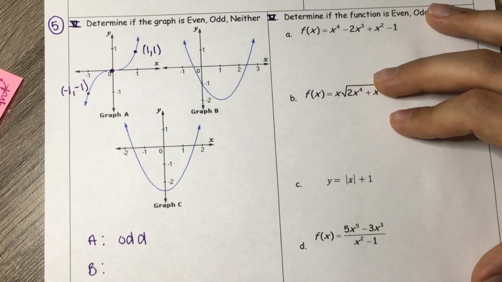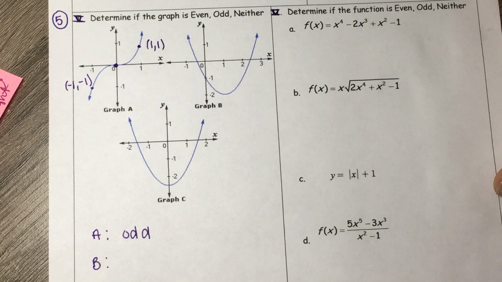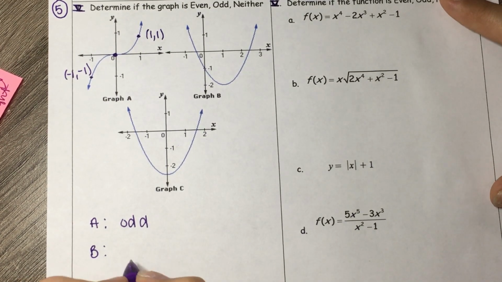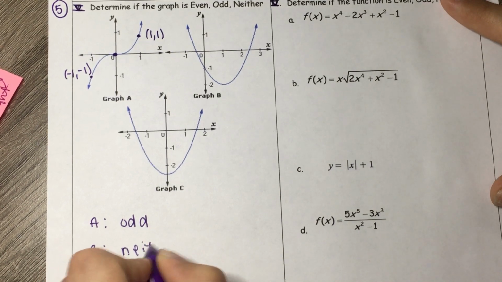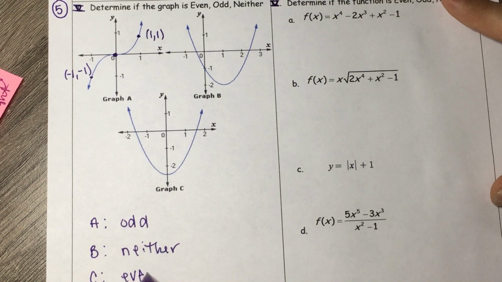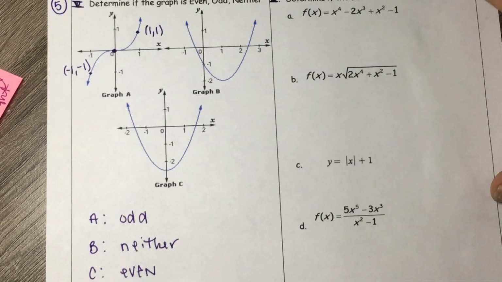Taking a look at letter B, it may be a little tempting to say that it's even because it does have some symmetry, but it's not symmetric over the y-axis. And it also doesn't have symmetry around the origin, so this is an example of a neither graph. And then taking a look at C, you guessed it, C would be even because it's symmetric over the y-axis. So there's a good example of all three graphs.